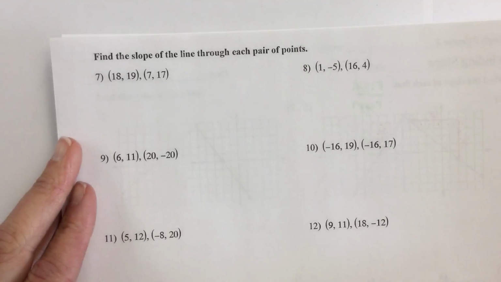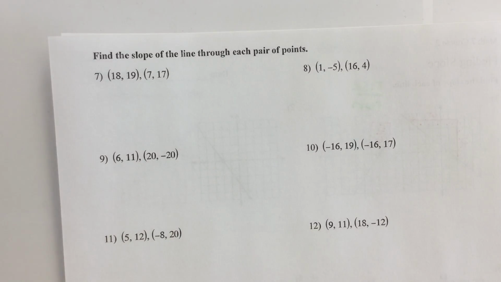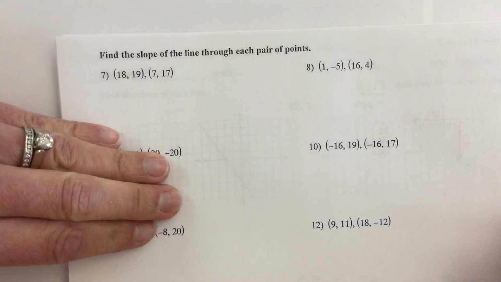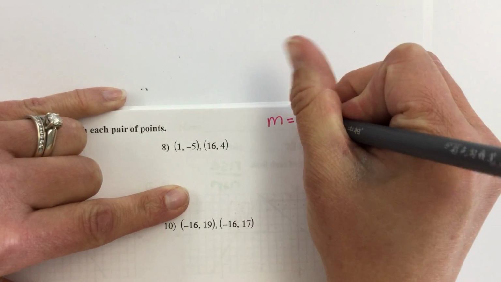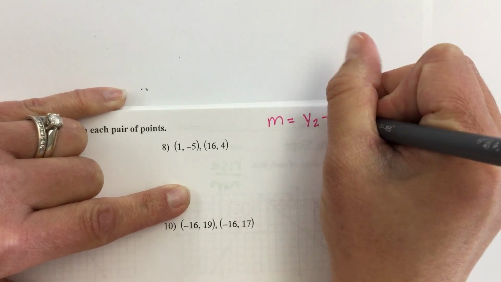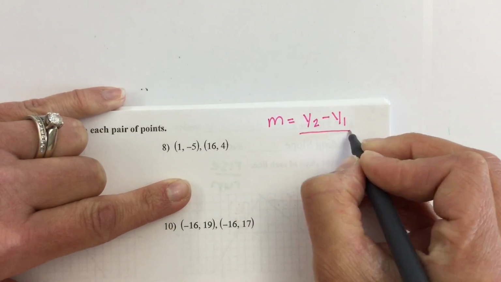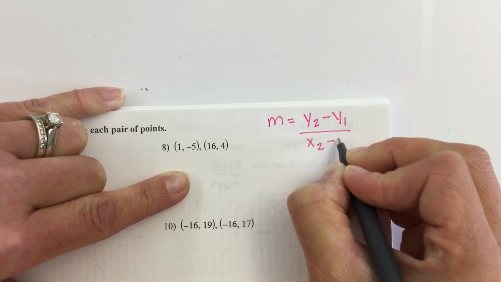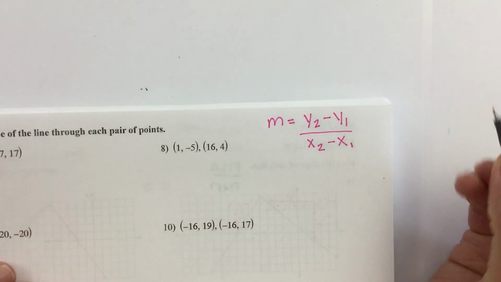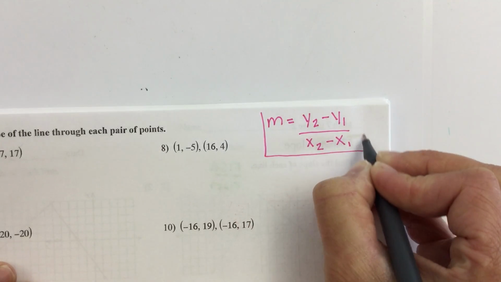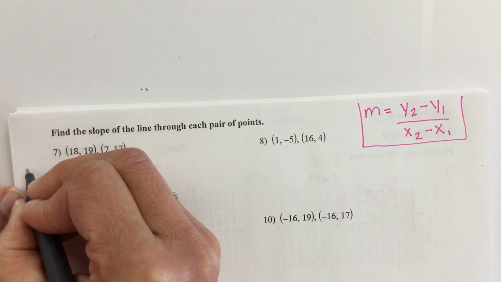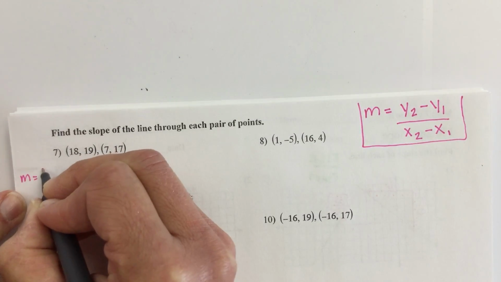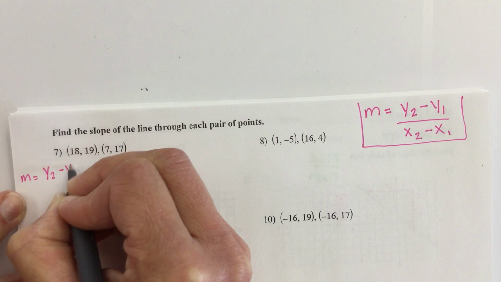And we are going to be practicing using the slope formula. I did not really give this to you in much depth yesterday, but our slope formula, let's write it up here in our corner. It's m equals y2 minus y1 over x2 minus x1. Okay, and you don't have to rewrite it every single time. I'm just going to rewrite it a couple times for us here.